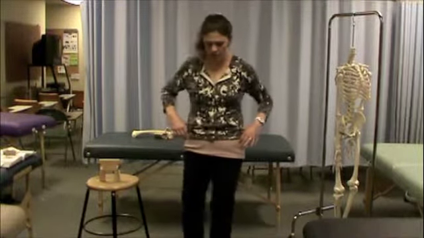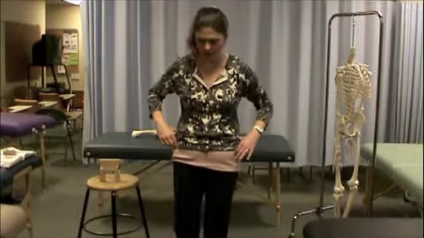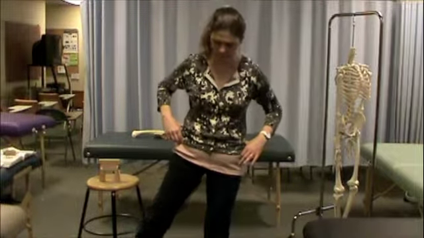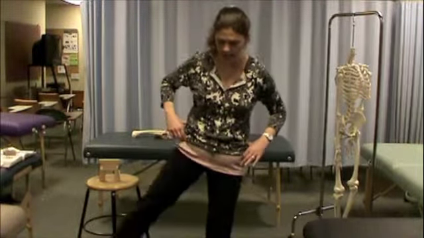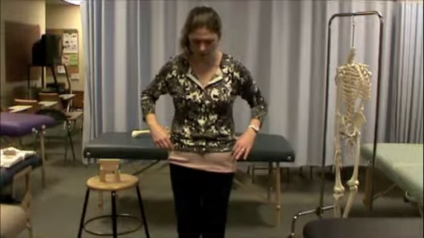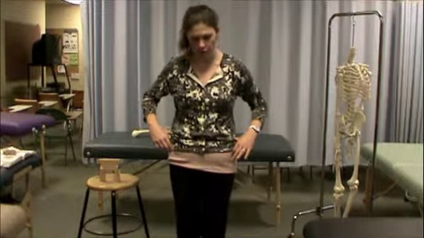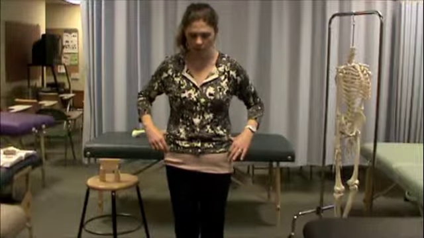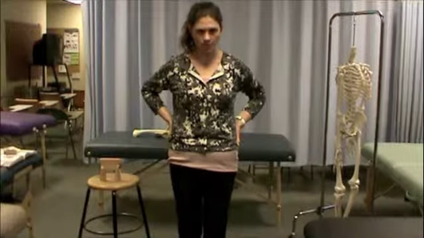Abduction and adduction in open chain is pretty straightforward. Abduction is moving away from the midline in the frontal plane, and adduction is moving towards the midline in the frontal plane. So that's open chain. Closed chain is when the pelvis is moving towards the femur in the frontal plane.